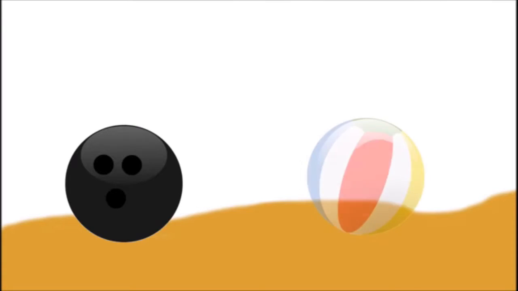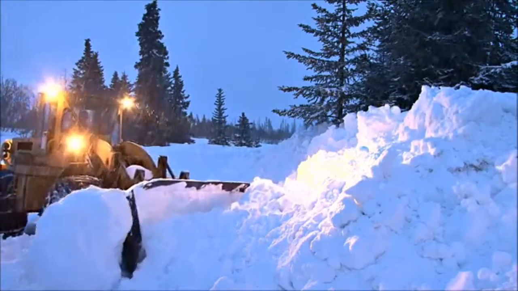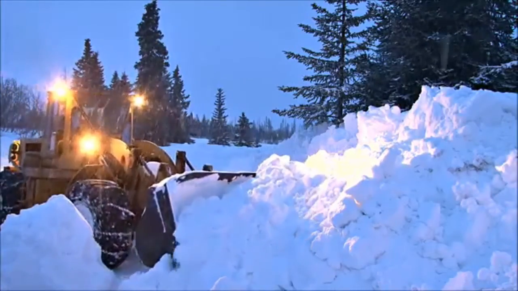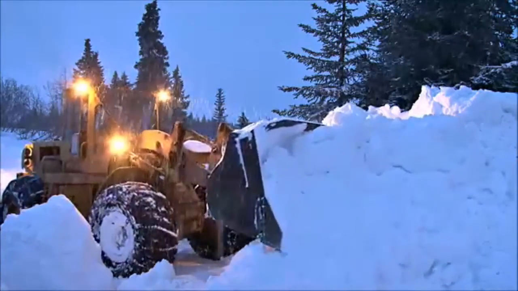Think about it. You would need more force to move a bowling ball than to move a beach ball of the same size. The greater the mass of the object, the more force it will take to accelerate the object, and applying more force will make the object move faster.